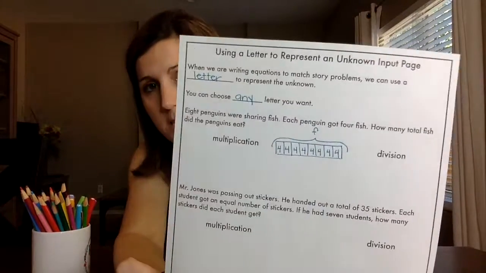I'm going to make a tape diagram in the middle between the words multiplication and division, because we can use the same model for multiplication and division. So I'm making a tape diagram with 8 boxes to represent the 8 penguins. Each penguin got 4 fish, so I can put the number 4 in each box. And then I'm going to put a little sign for, I don't know how many fish that is total, and I'm going to put the letter F to show it. So this is what my model looks like.